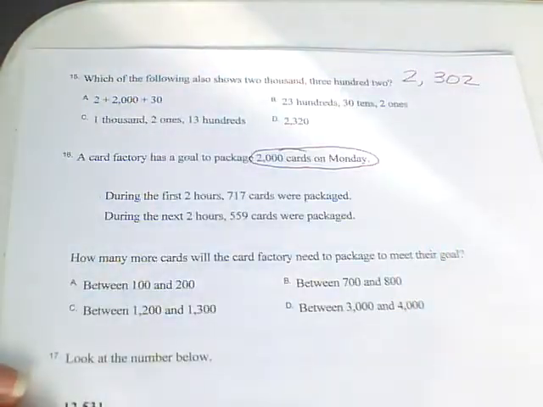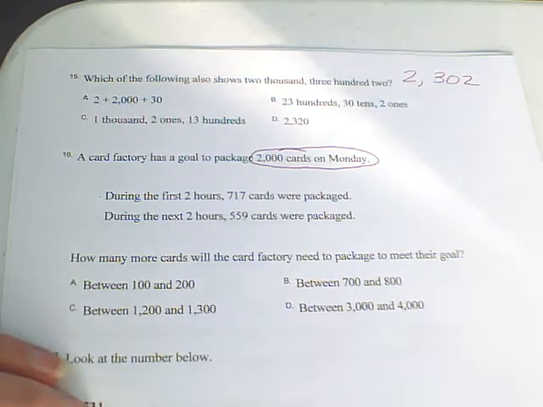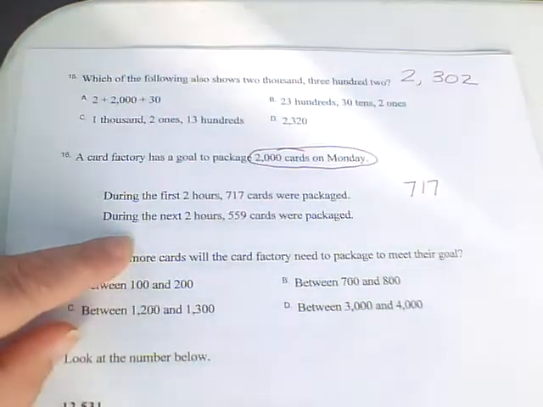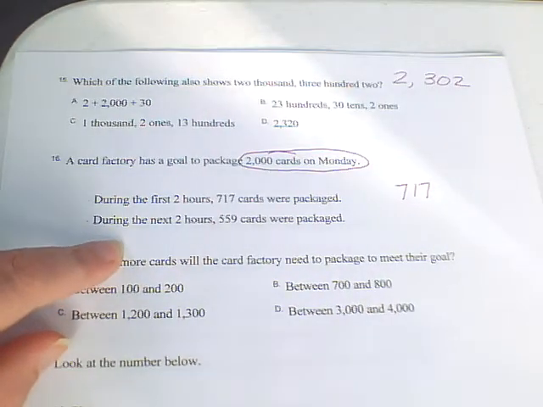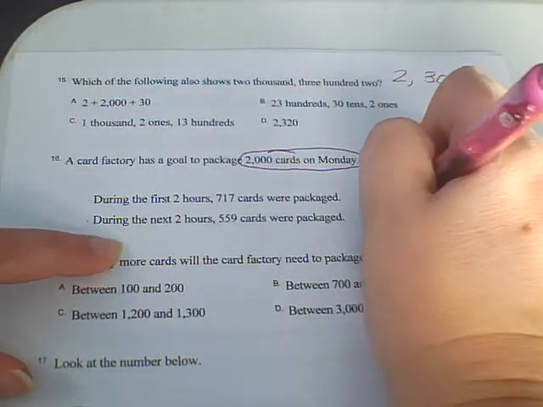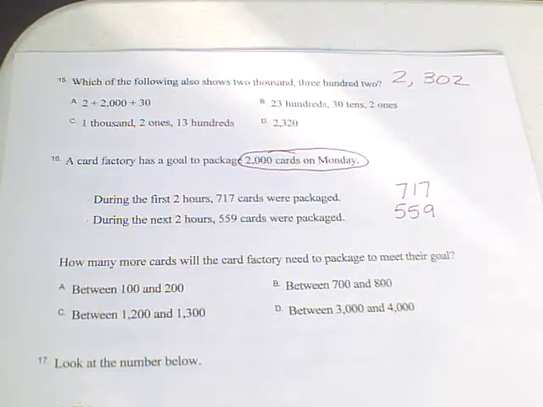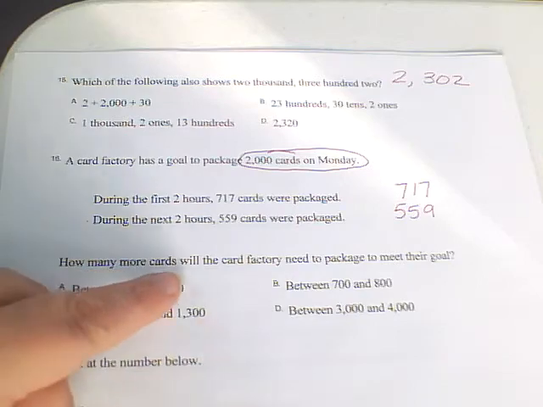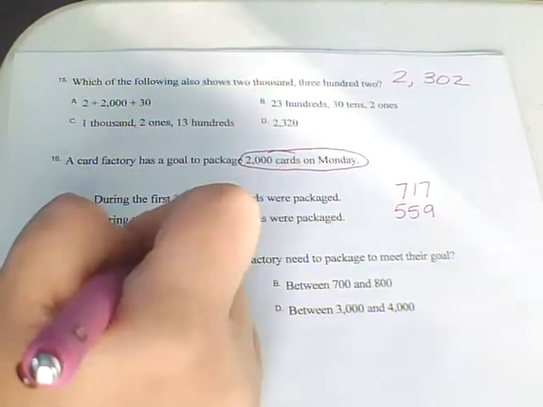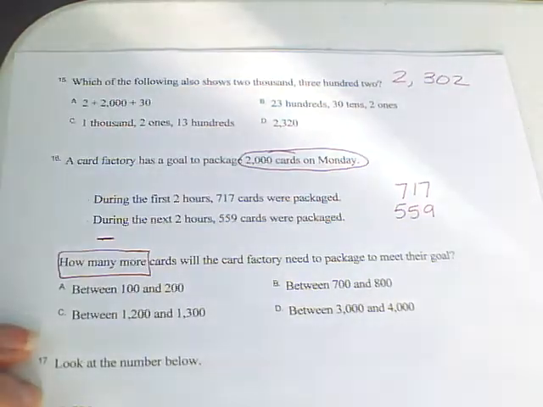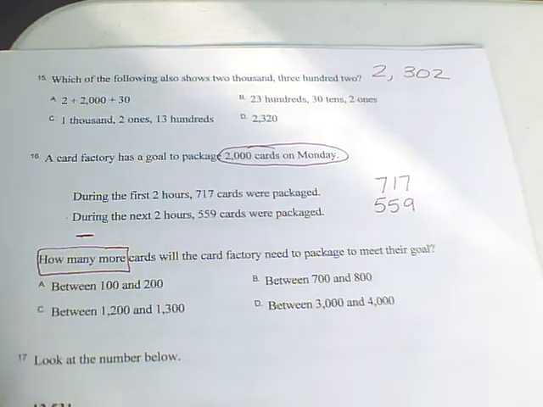Question 16. A card factory has a goal to package 2,000 cards on Monday. So that's what they want to package. During the first 2 hours, 717 cards were packaged. During the next 2 hours, 559 cards were packaged. How many more cards? How many more? Always subtraction. How many more cards will the card factory need to package to meet their goal?